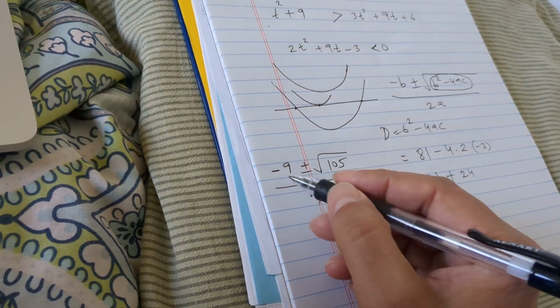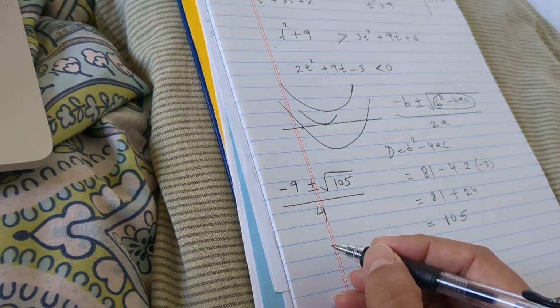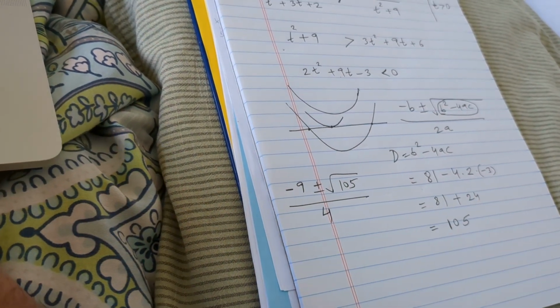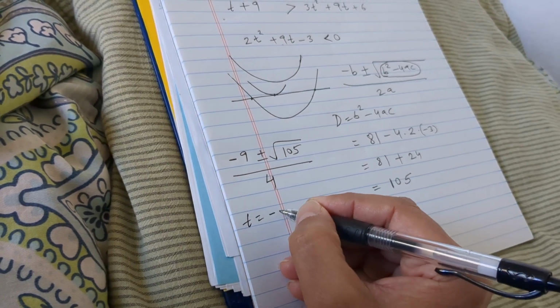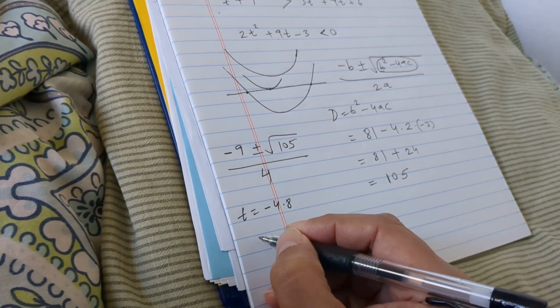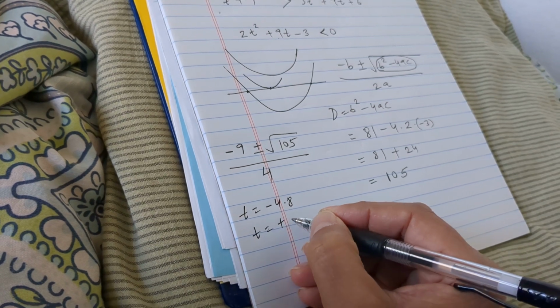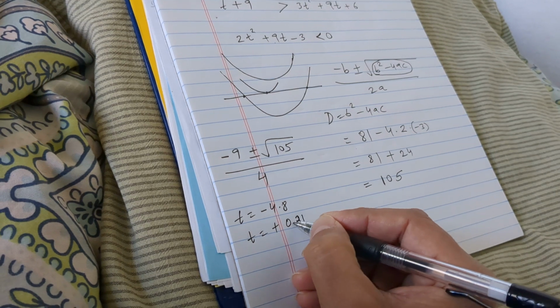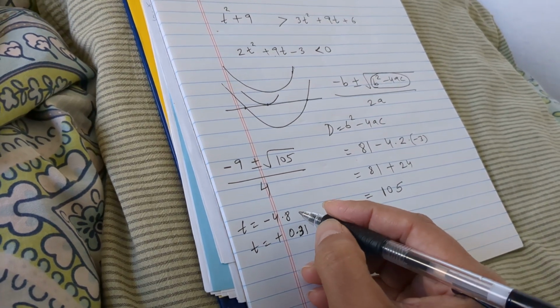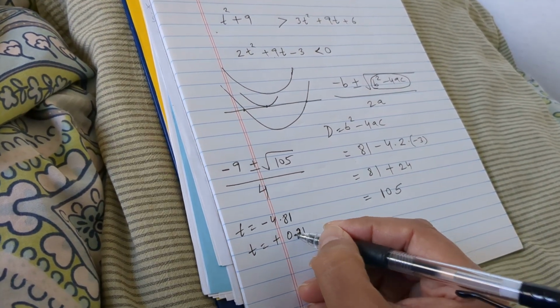So if you calculate this in the calculator, we'll find that the roots are t equals minus 4.8 and t equals plus 0.31 something, 4.81 and 0.31.